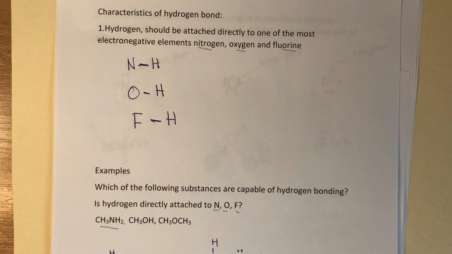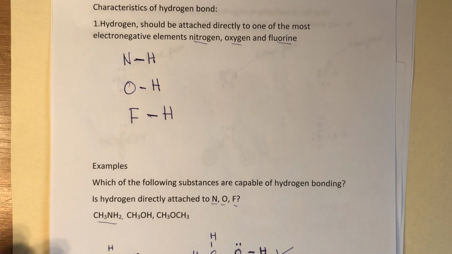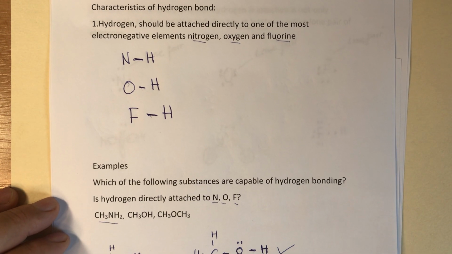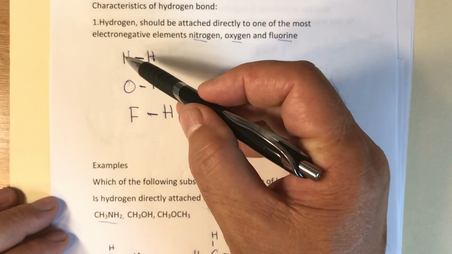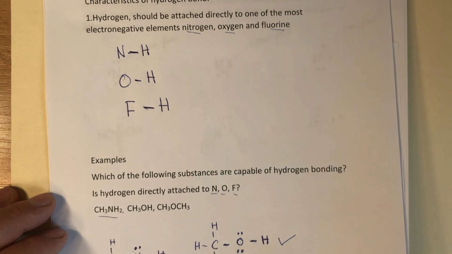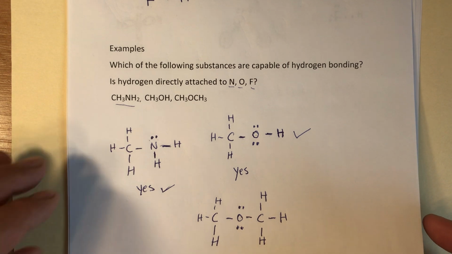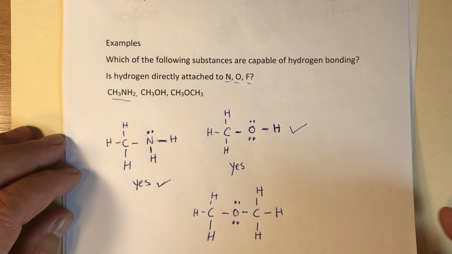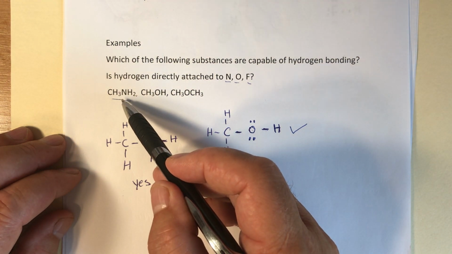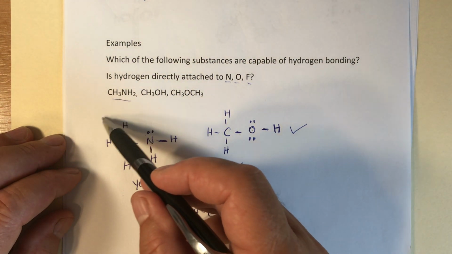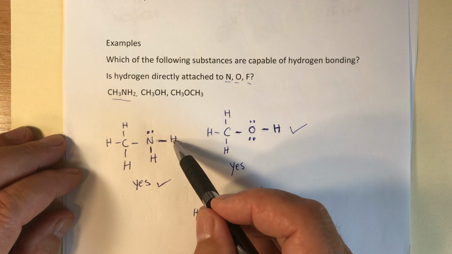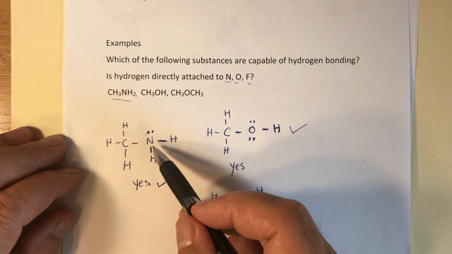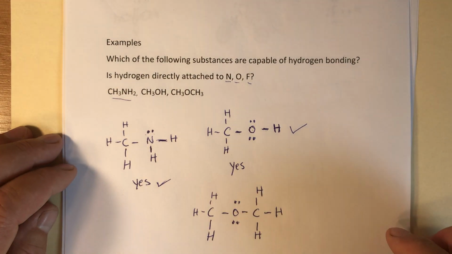Characteristics of hydrogen bonds. Hydrogen should be attached directly to one of the most electronegative elements: nitrogen, oxygen, or fluorine. Let's take a couple of examples. Which of the following substances are capable of hydrogen bonding? Let's take the first one, methylamine, and draw the Lewis structure. We see the hydrogen is directly connected to the nitrogen, so this is capable of forming hydrogen bonding.